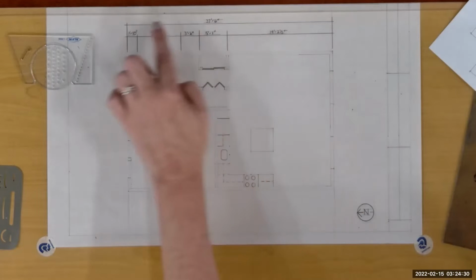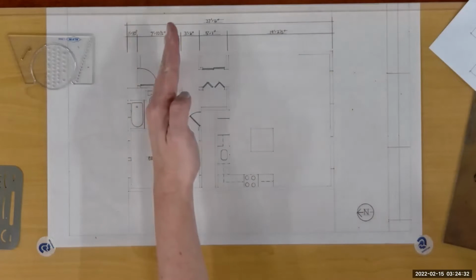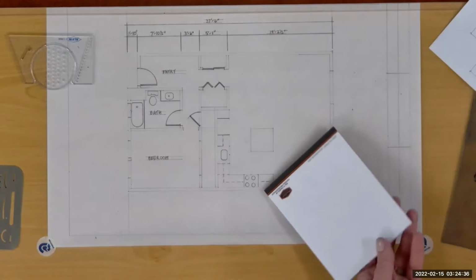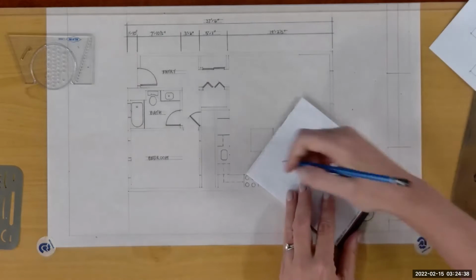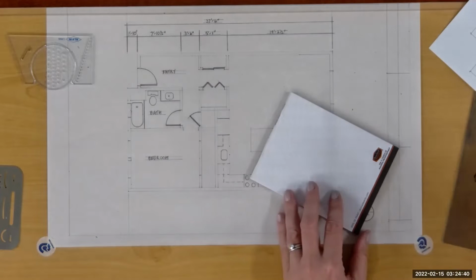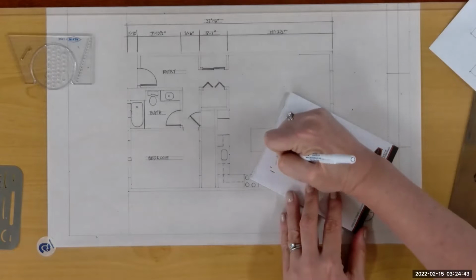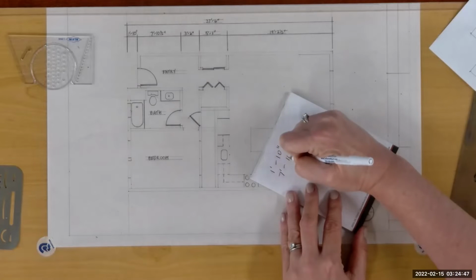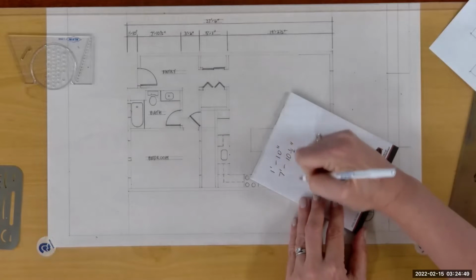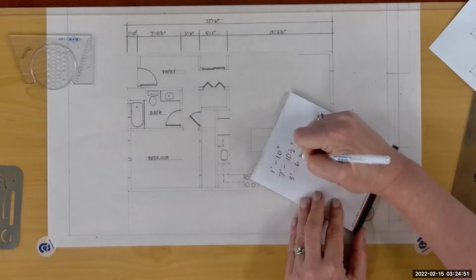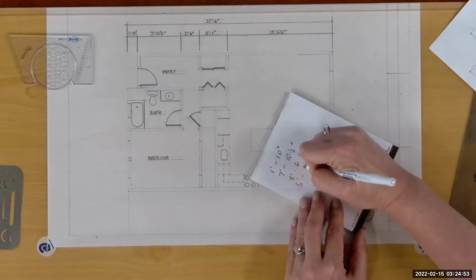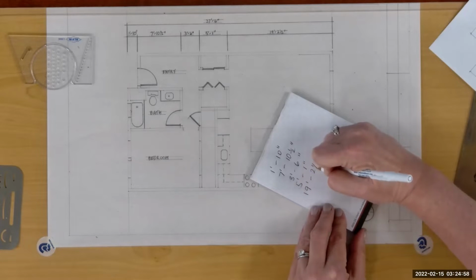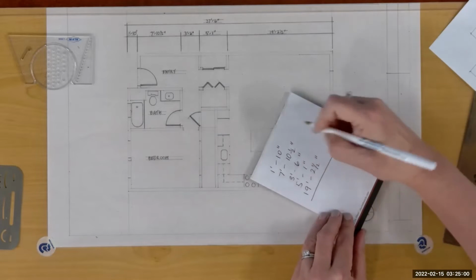Because we have the same amount of space here, we're just marking it off, dividing it into increments. So if we add 1 foot 10 inches, 7 feet 10.5 inches, 3 feet 6 inches, 5 feet 1 inch, and 19 feet 2.5 inches.